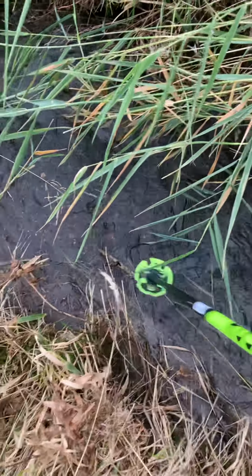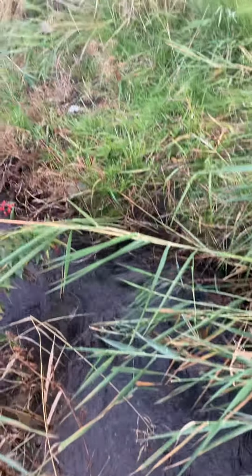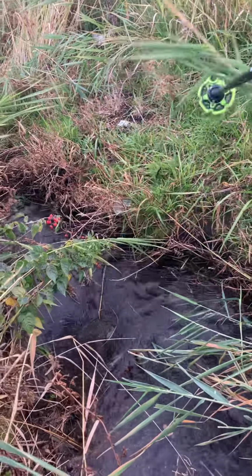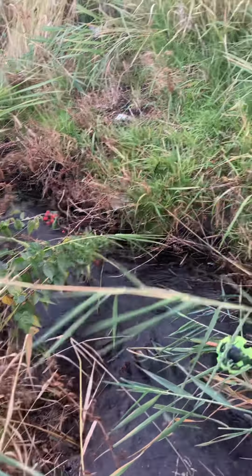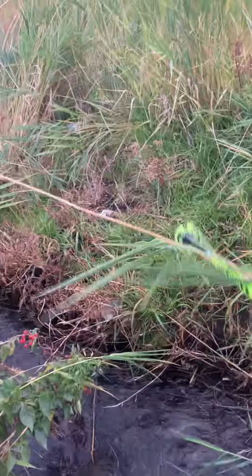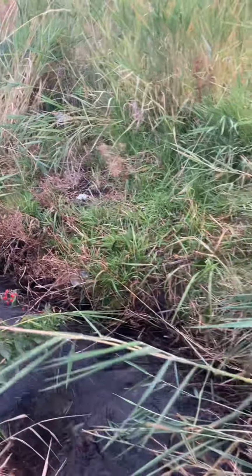And as these curves continue to grow, it's going to cut this bend so it's tighter and tighter angle, and eventually it's going to punch through over here and create a little oxbow lake.